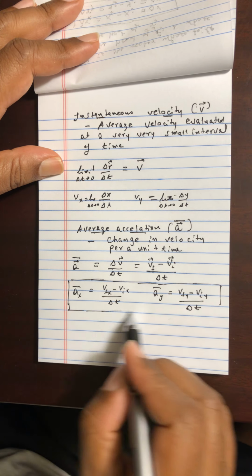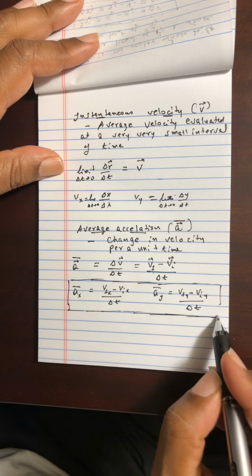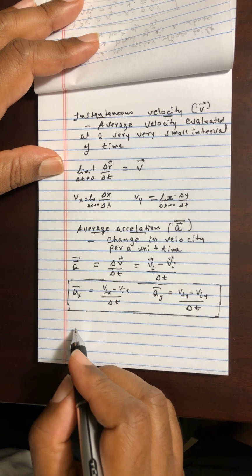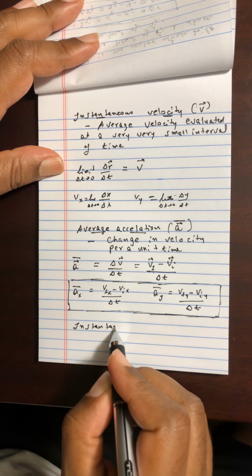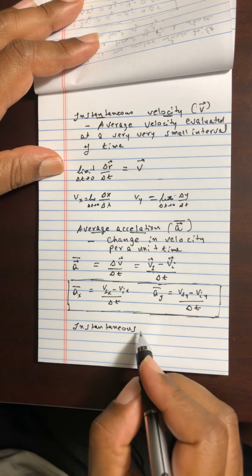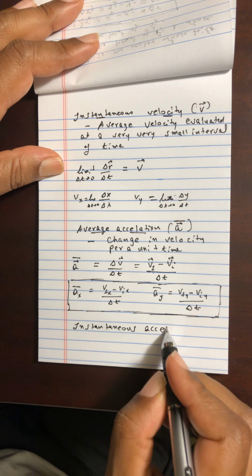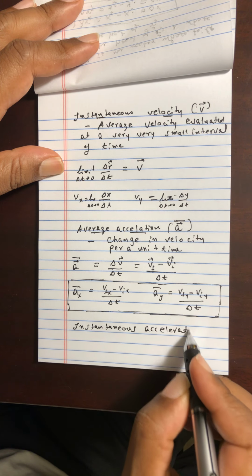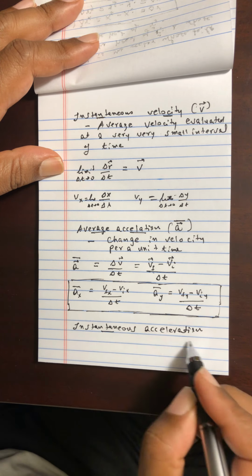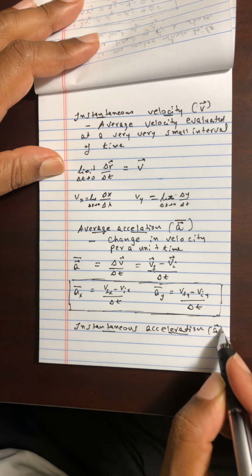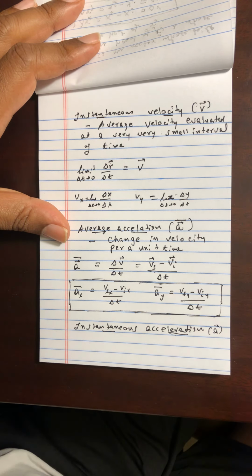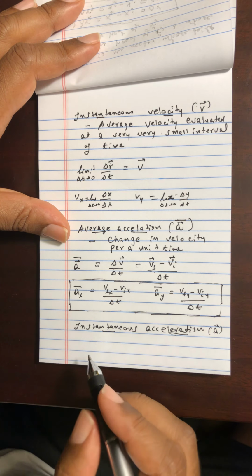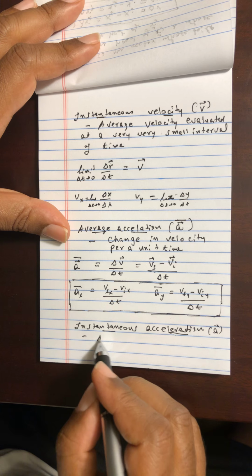And of course, instantaneous acceleration, again a, is acceleration at a given instant of time, or you can say average acceleration evaluated at a very, very small interval of time.